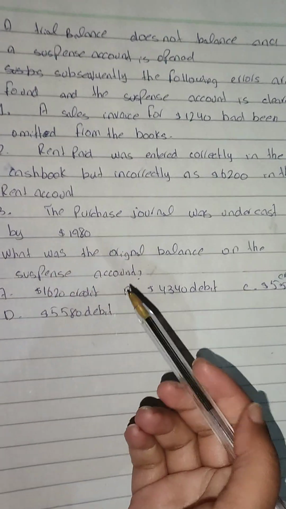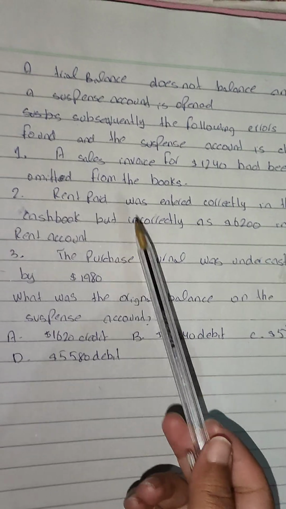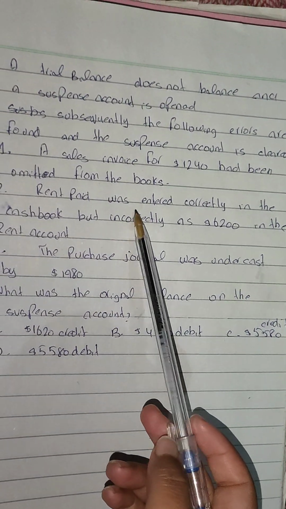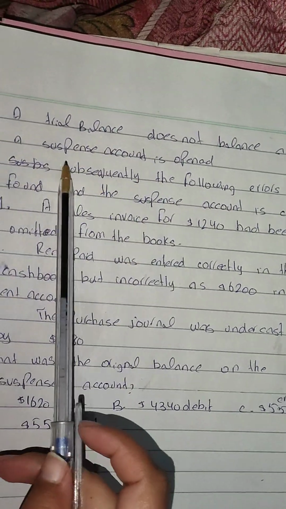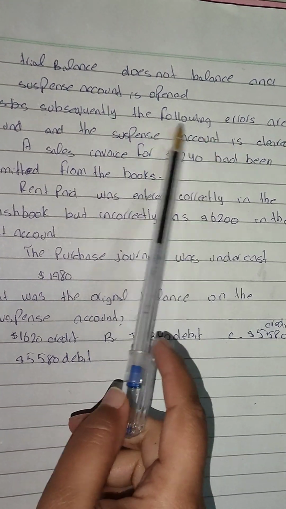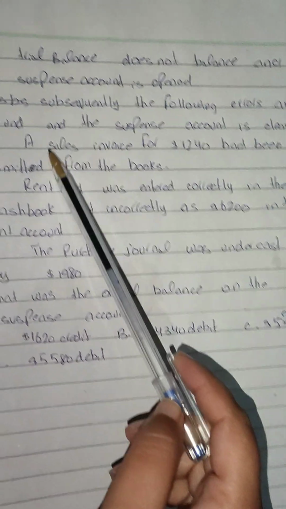Okay, so we have an MCQ, another MCQ, and this is about the suspense account. So let's check it out. This is for AS level accounting. A trial balance does not balance, and a suspense account is opened. Subsequently, the following errors are found, and the suspense account is cleared.